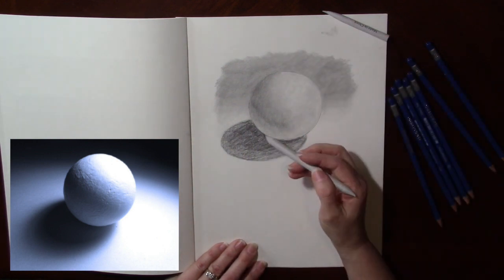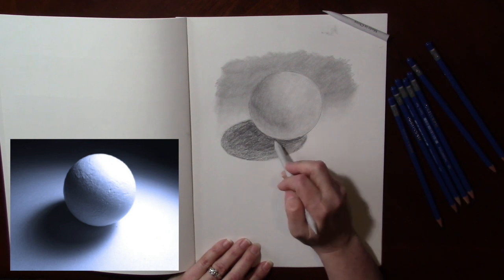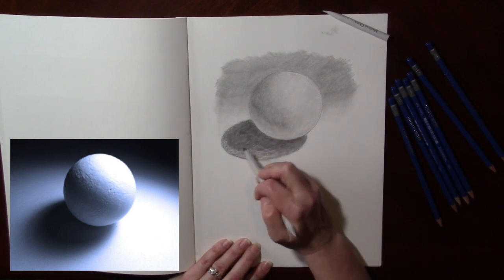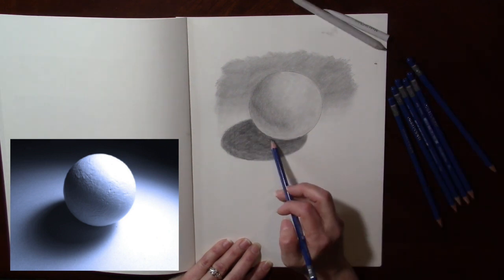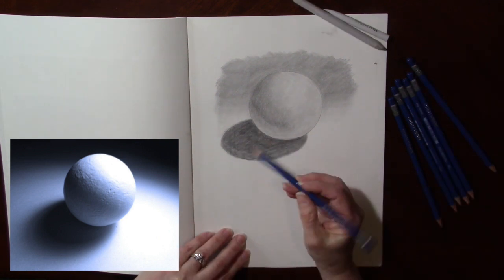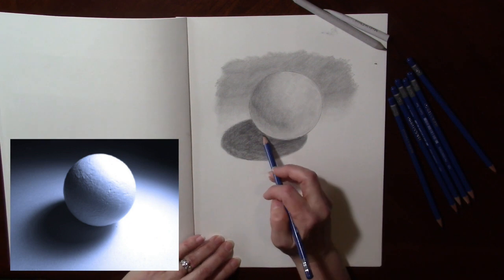And now I go back with the blending stump and blend that core shadow. And I want to darken right next to the object a little bit more, so I picked up my 6B again to layer in a little bit more.